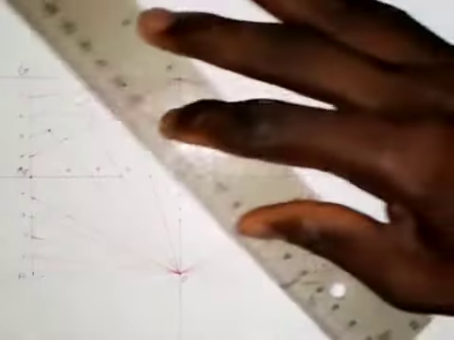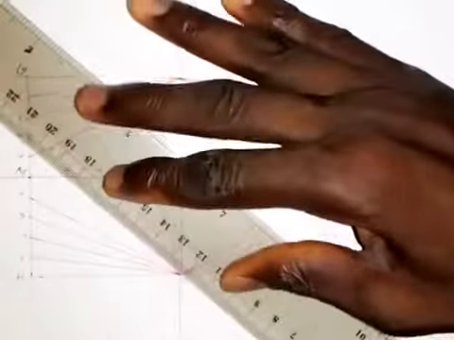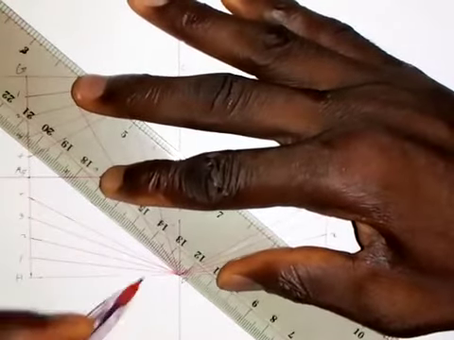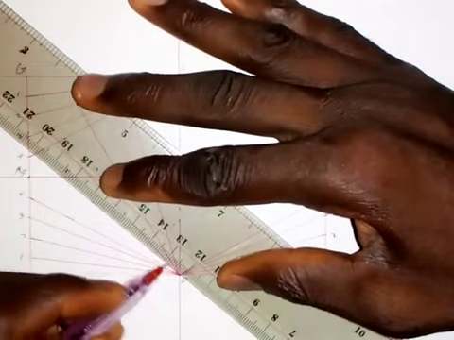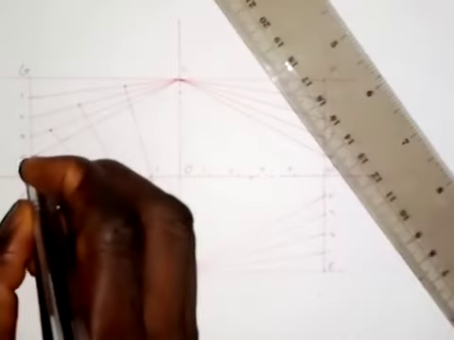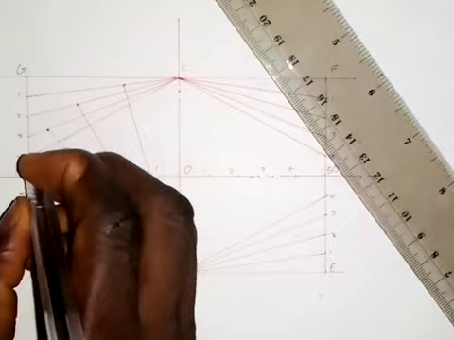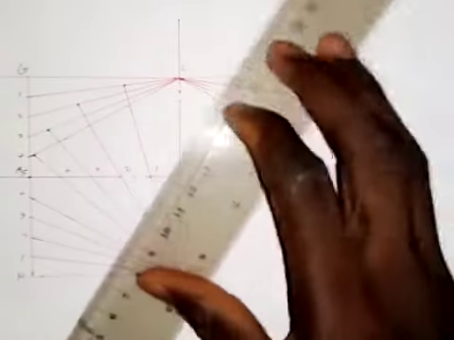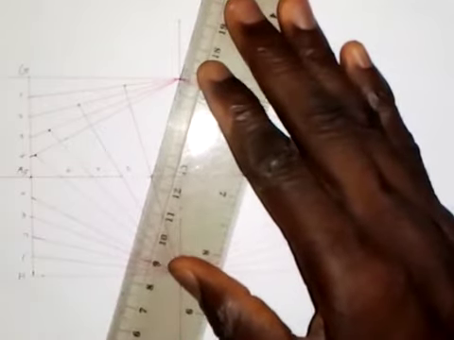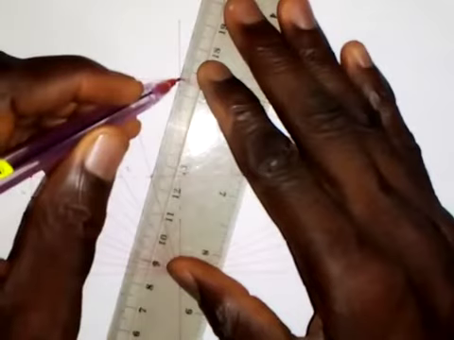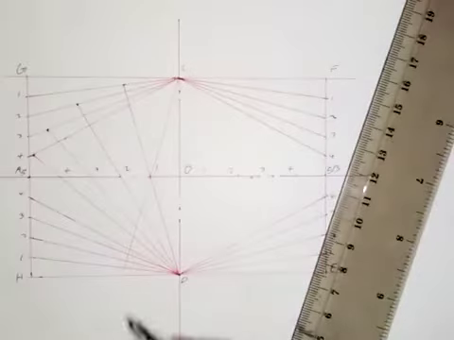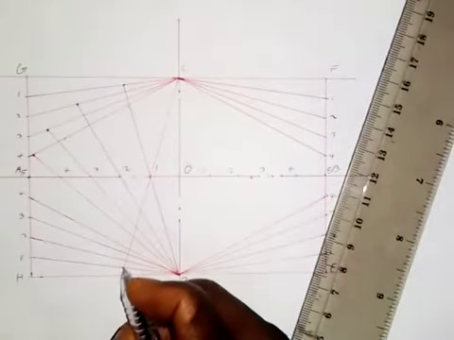Then I will also draw from point D passing through point 4 on the line. Okay, so I draw from here and it will stop on line 4. So this is the point of intersection. Okay, then I will draw from point C passing through point 1 here. So from here, it passed through point 1 and stops on line 1. So this is the point of intersection of the lines.